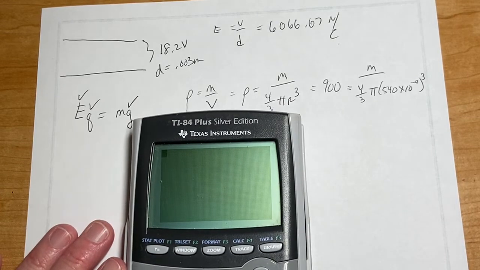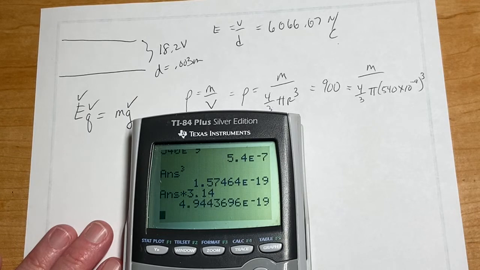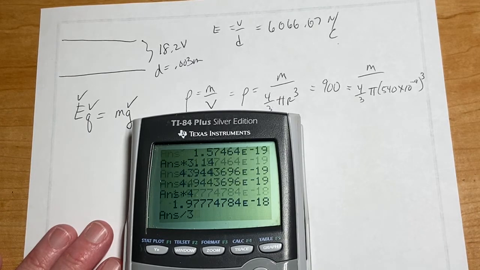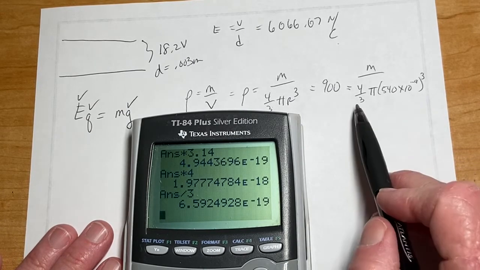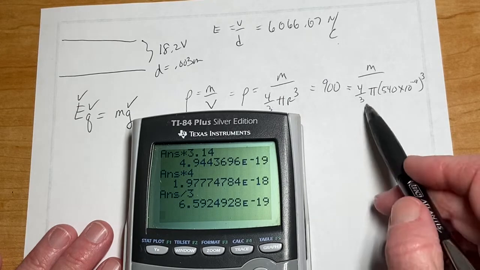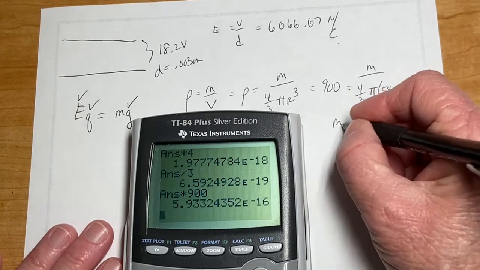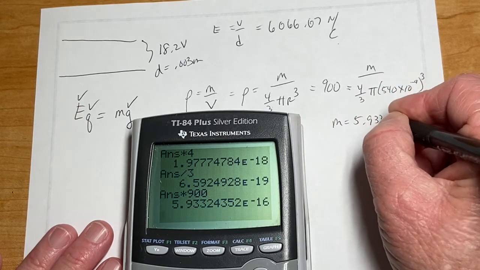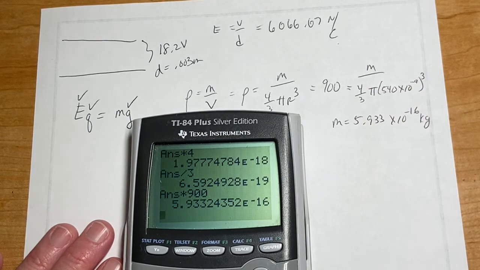All right, so I have 540 E negative 9, cubing it, times pi, times 4. I know this is fast, slow, divided by 3. Okay, that is my mass. Excuse me, that is my volume. Now I'm going to cross multiply it by 900, and I get that the mass is 5.933, I'm just going to get a couple extra, times 10 to the negative 16th kilograms.